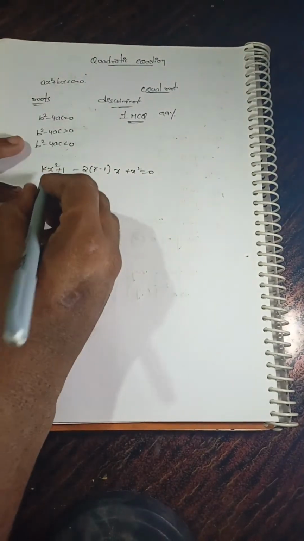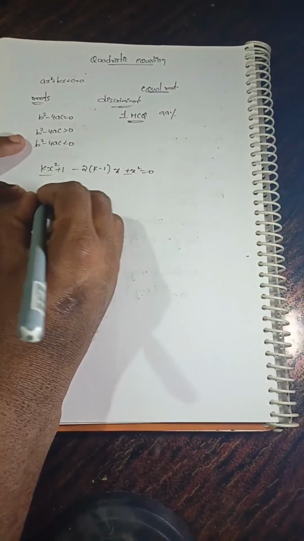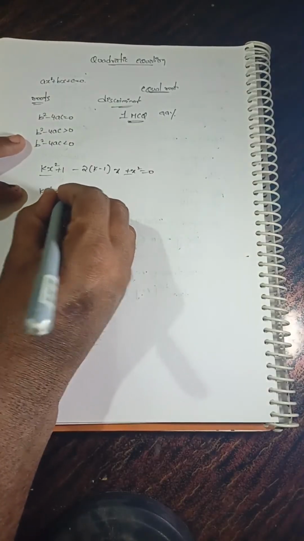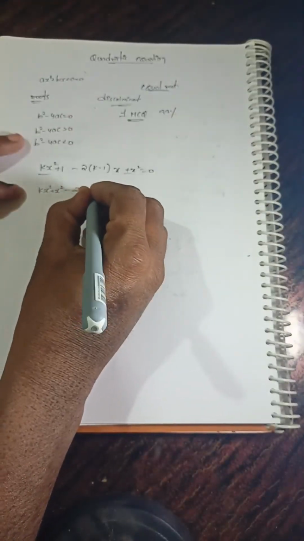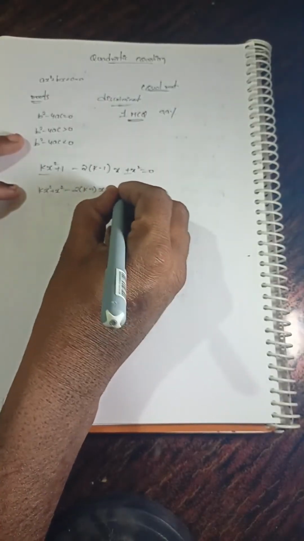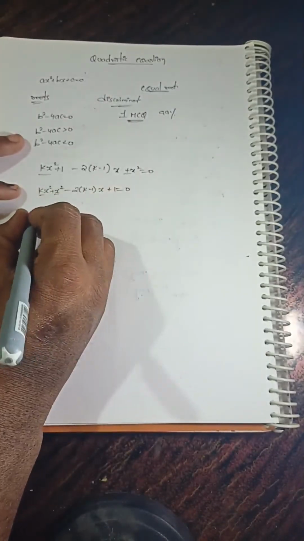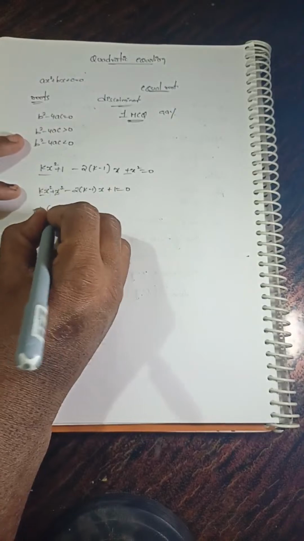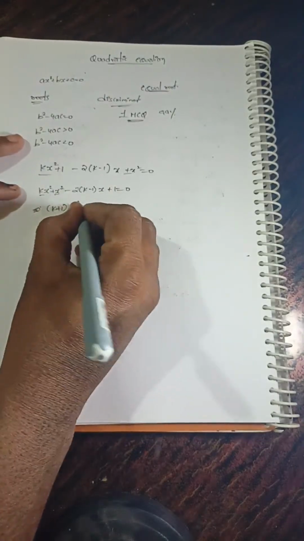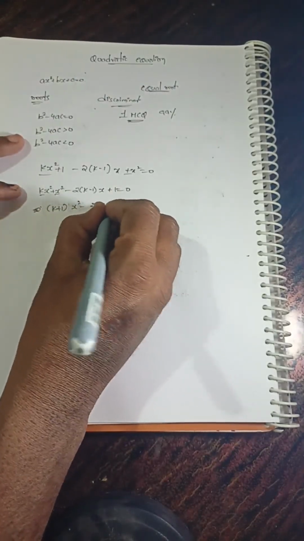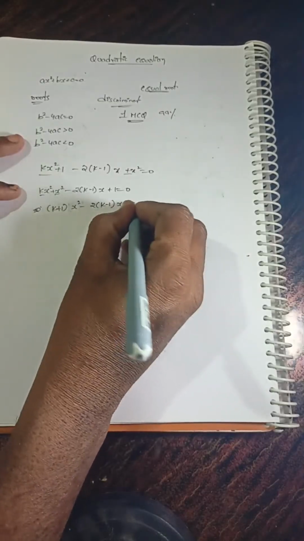First, write down these x square in order: kx square plus x square minus 2 into k minus 1 into x plus 1 is equals to 0. From both the terms you can take x square common, that is k plus 1 into x square minus 2 into k minus 1 into x plus 1 is equals to 0.